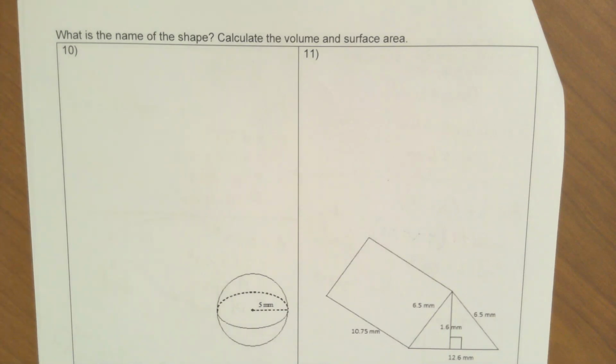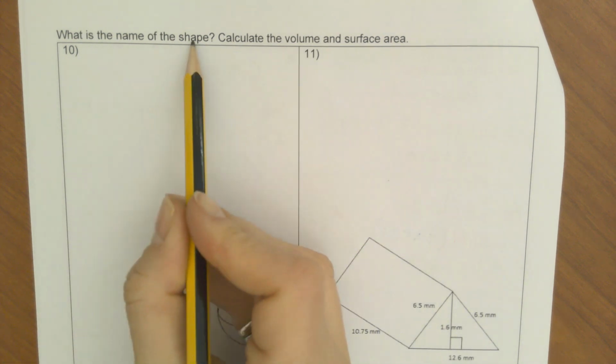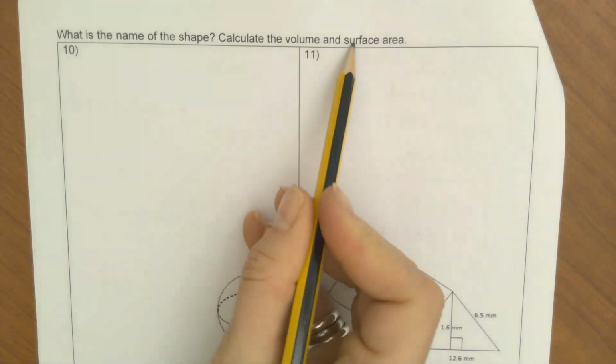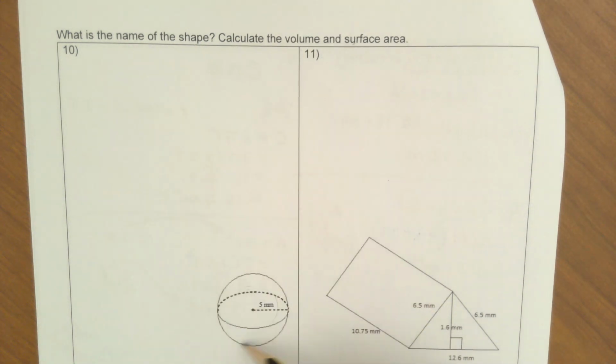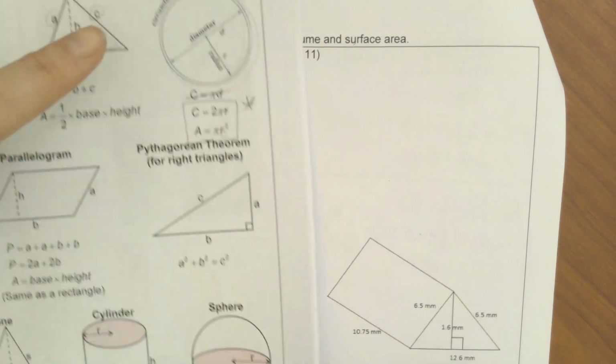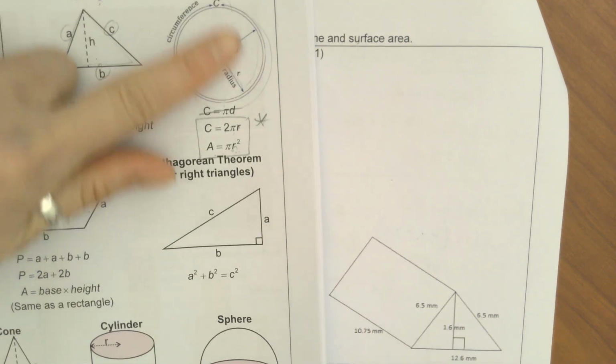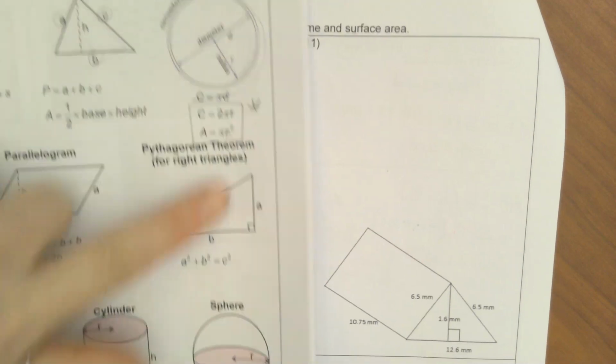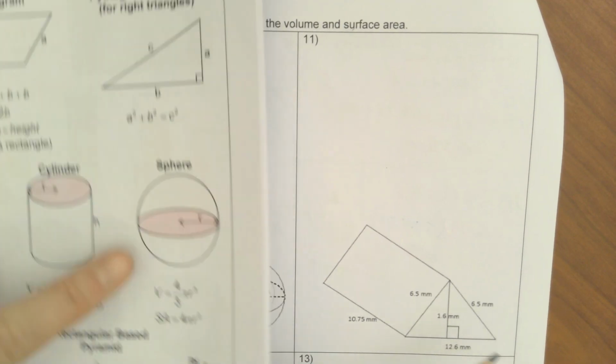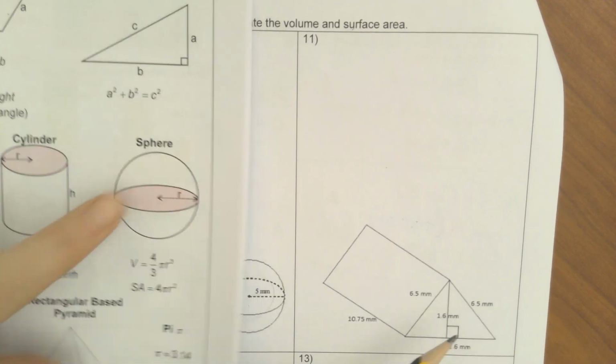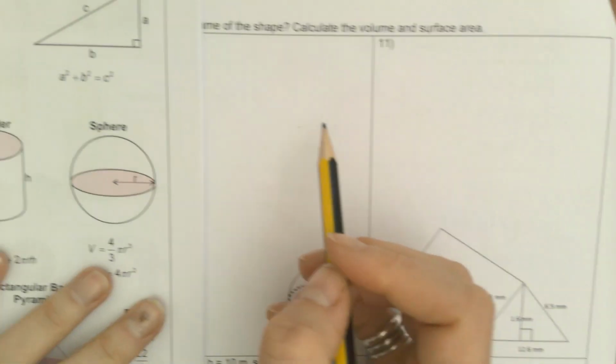Just using formulas again, but now we're going to do volume and surface area. It says, what is the name of this shape? And calculate the volume and surface area. What's the name of this shape? No, it's not a circle because that's flat. That's two-dimensional, 2D. It's a sphere because it's 3D. Okay? So this is called a sphere.